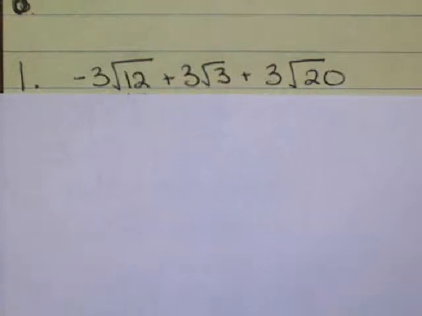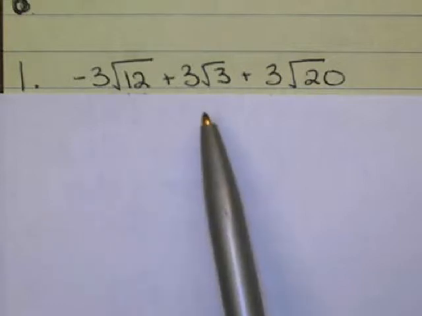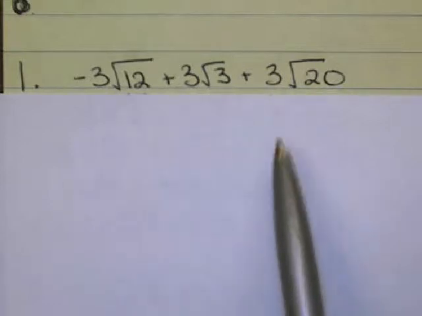Today we're going to talk about adding and subtracting radicals. So I have a radical expression here. I have negative 3 radical 12 plus 3 radical 3 plus 3 radical 20.